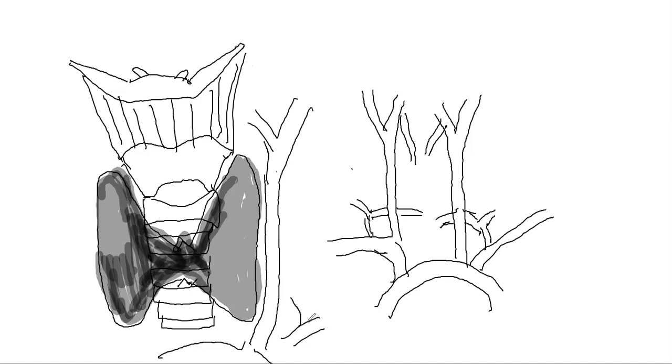That is giving the thyrocervical trunk. I'll draw only on one side so you can understand. And that gives the inferior thyroid artery going like that. Similarly, from here you have the superior thyroid artery going like that. Okay. I hope that is clear.